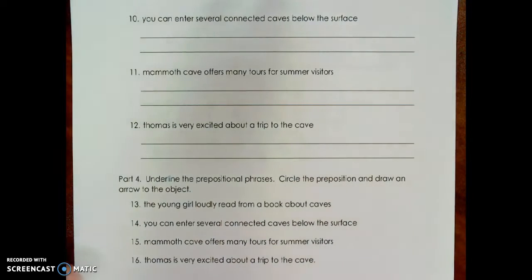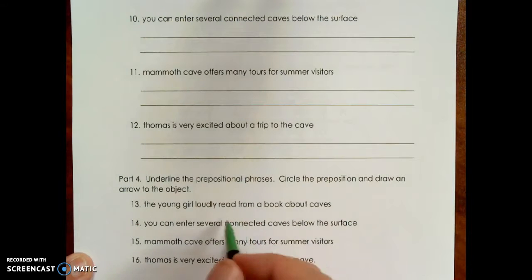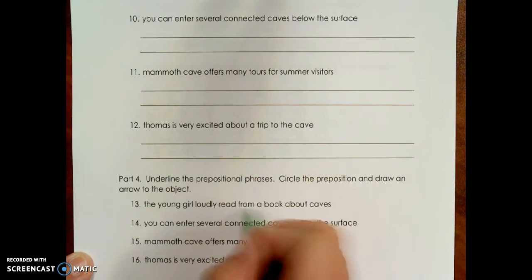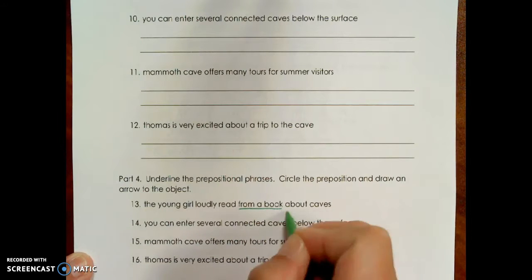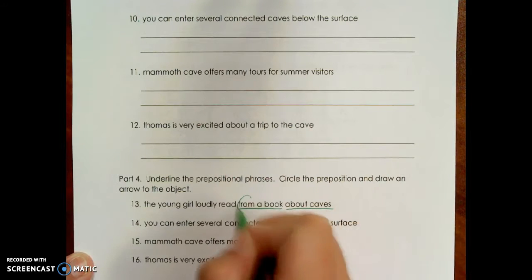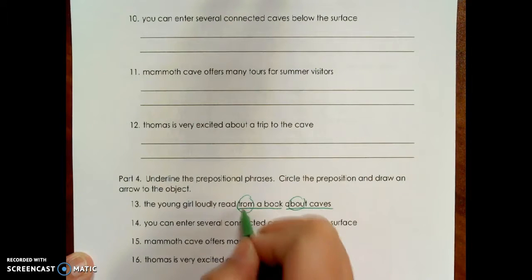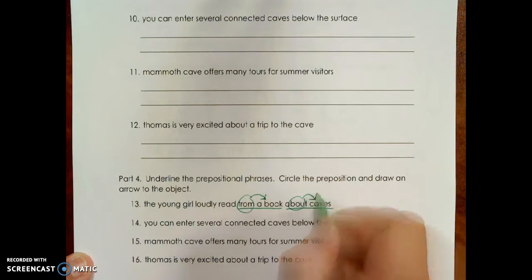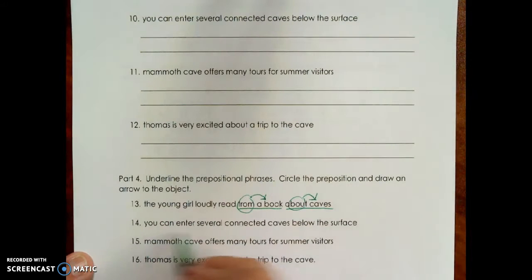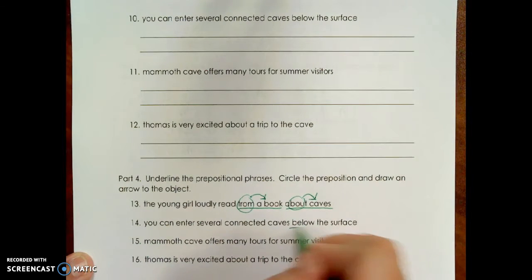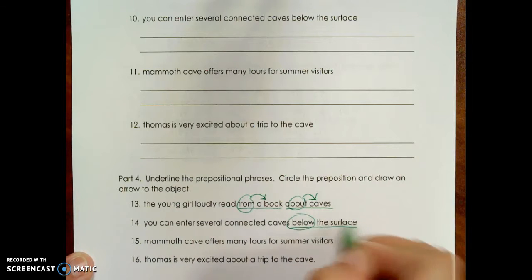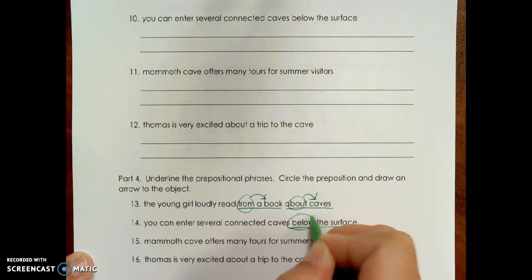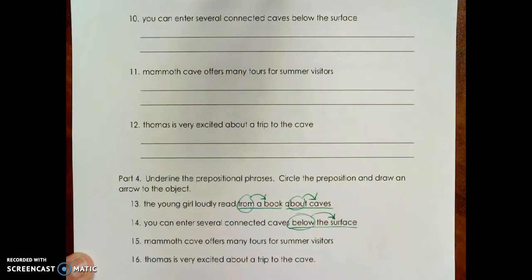Now at the bottom here for our prepositional phrases, we talked about the prepositions already. So we have from a book and about caves. From and about are the prepositions. What's it from? A book. What's it about? Caves. You can enter several connected caves below the surface. Below is the preposition. What's it below? It goes with the surface.